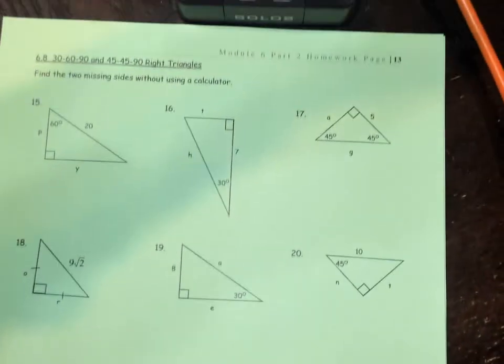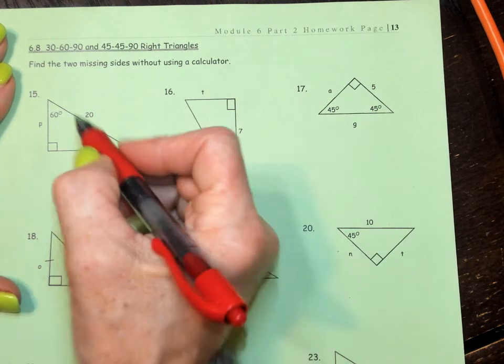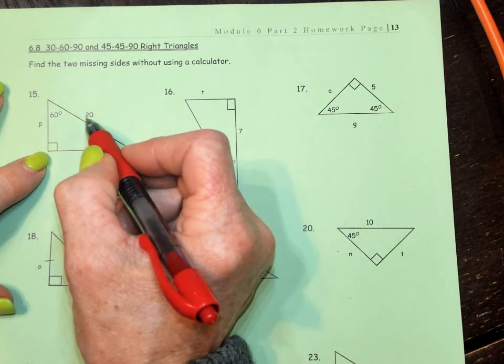All right, now for some 30, 60, 90s and 45, 45, 90s. We have 30, 60, 90 here, and this is on the hypotenuse. To get from the hypotenuse back to the short leg, we're going to divide by 2. That makes this 10.